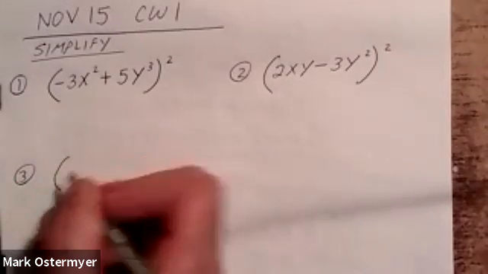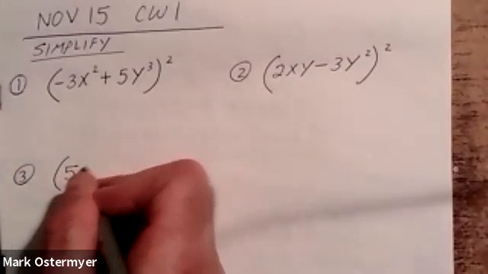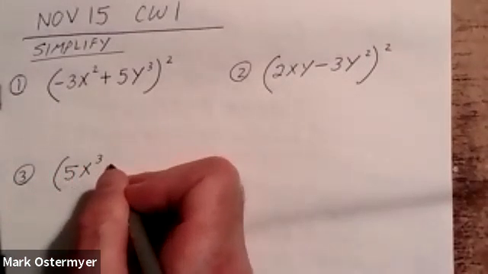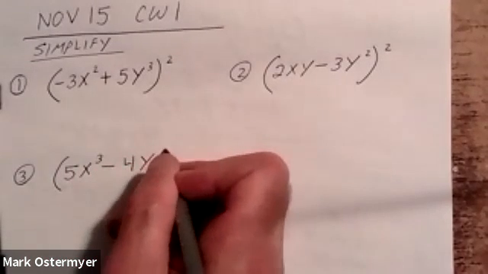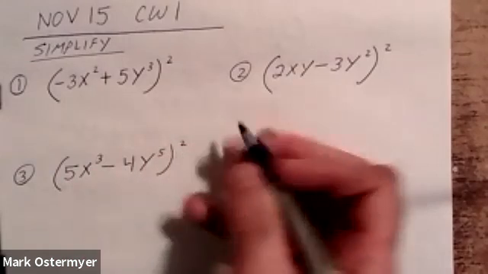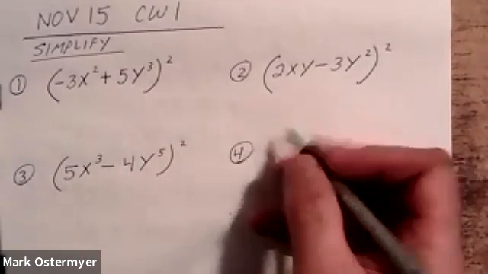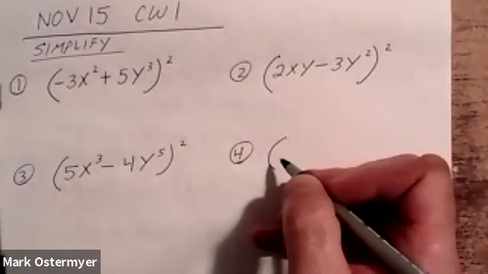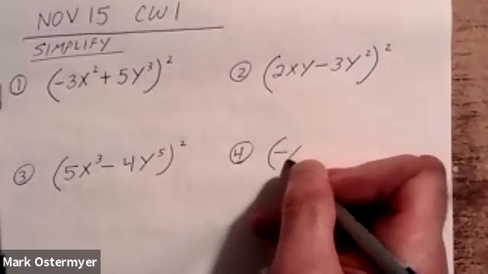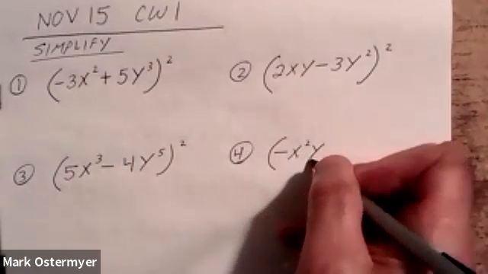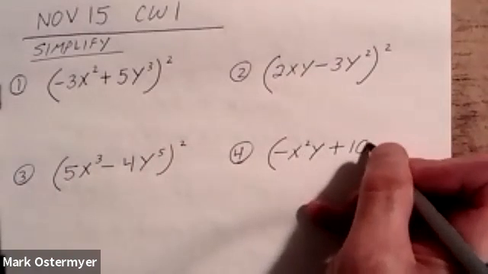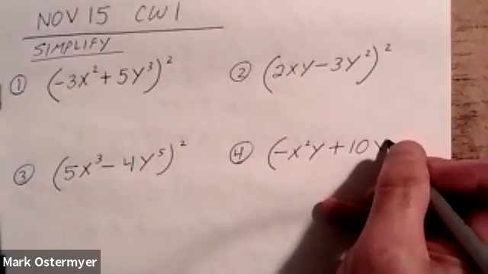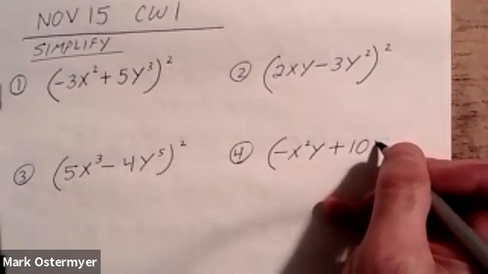Number three, 5x cubed minus 4y to the fifth. Square that. And one last problem here. Let's go with negative x squared y plus 10x.